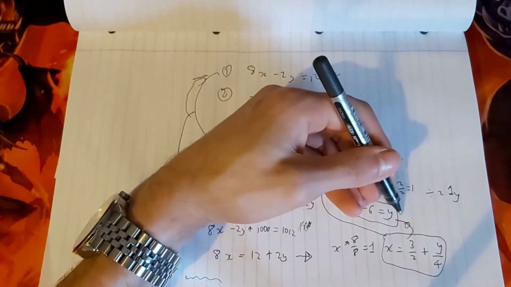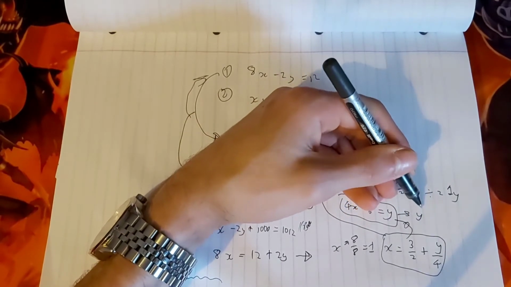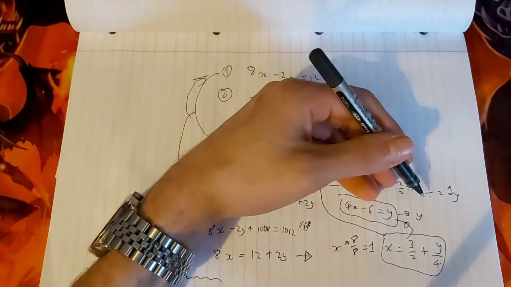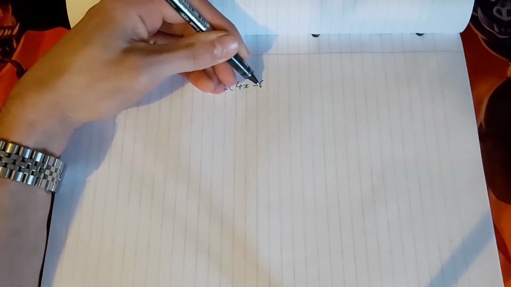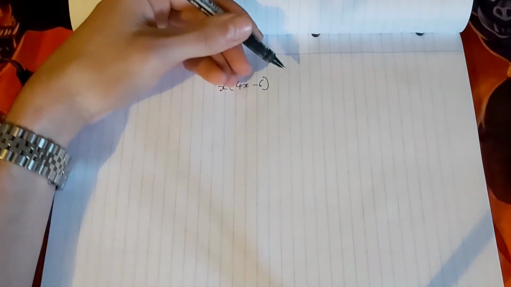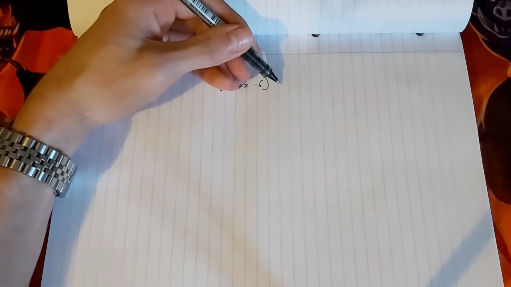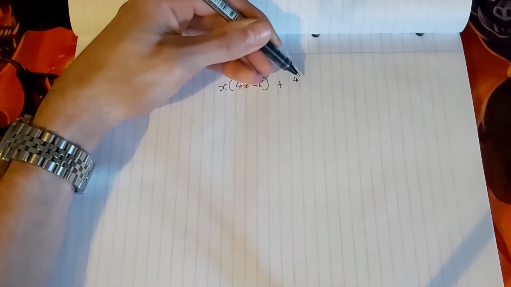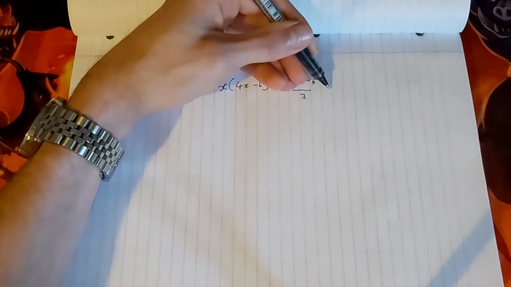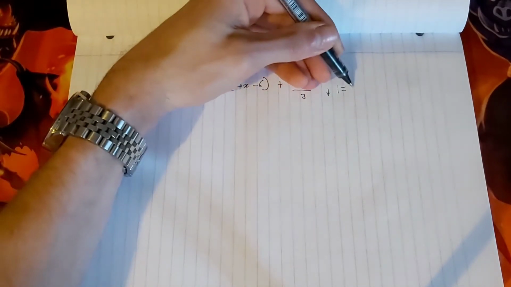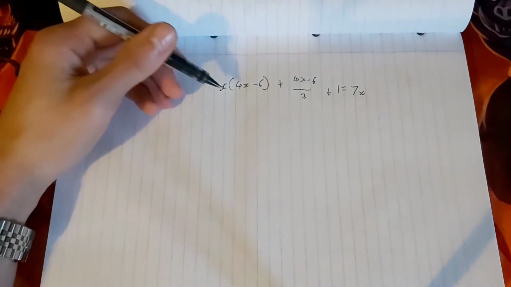So those are two solutions to getting the variable by itself. Like I said, y by itself looks prettier, so we're going to stick with that one for now, okay? So the next thing is going to be very, very simple. Again, we're going to substitute y for 4x minus 6. Okay? Very, very simple. And then we get this.